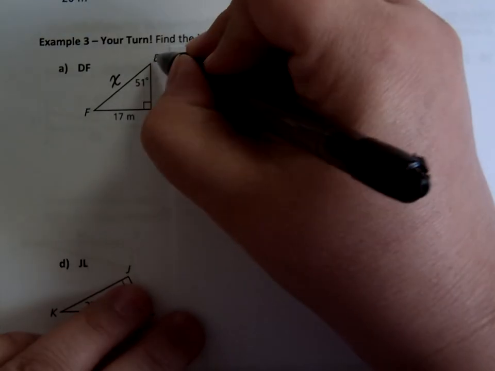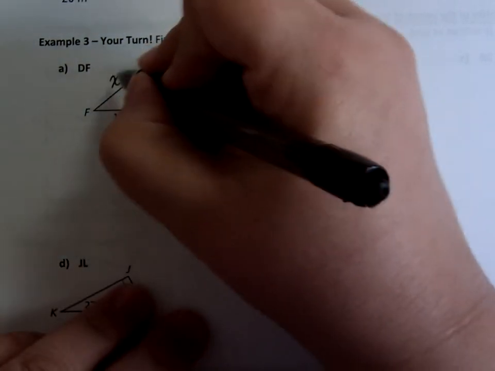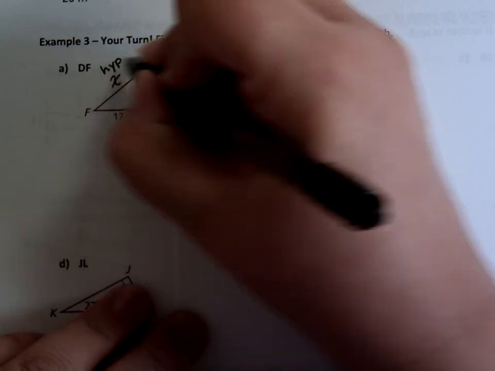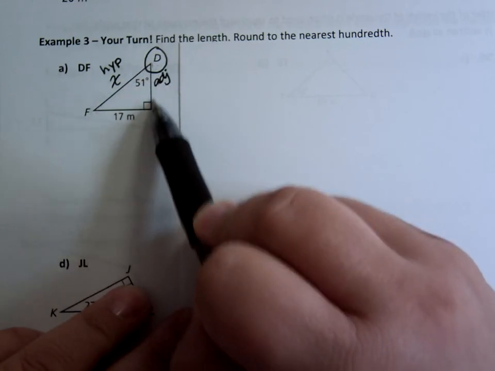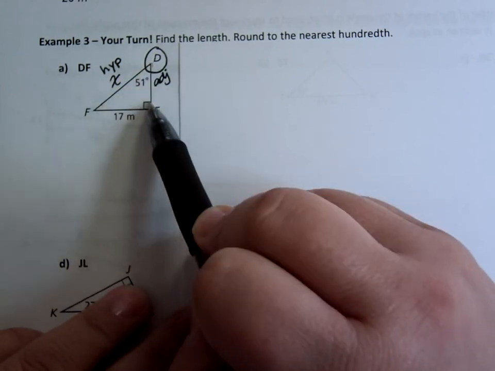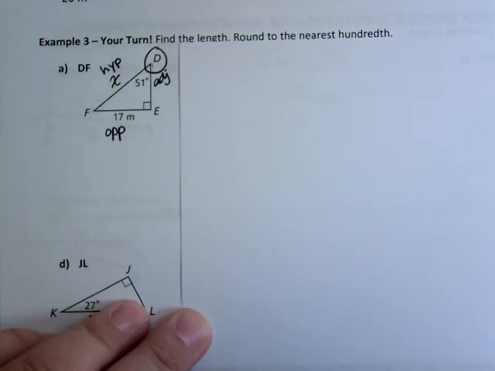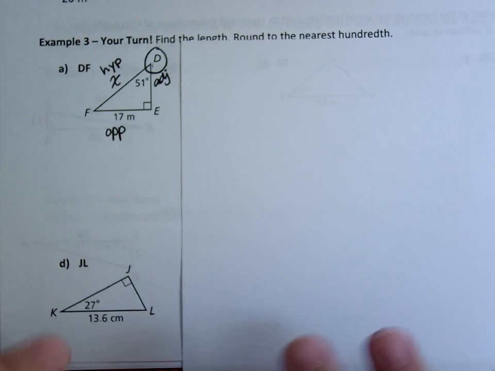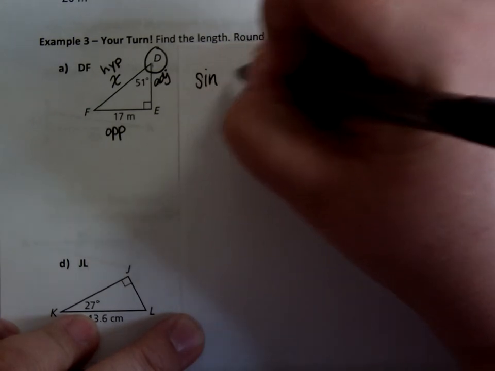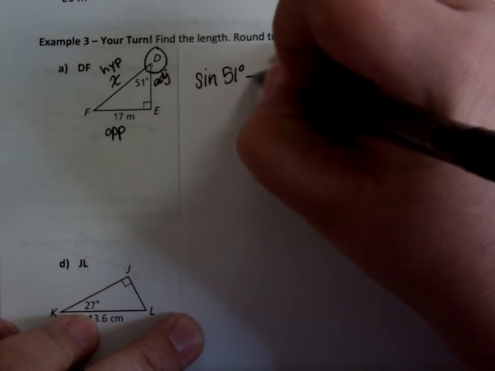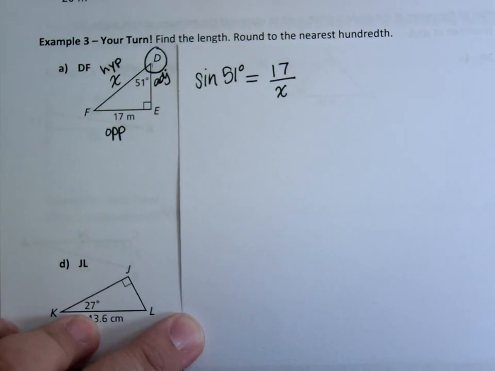Again, I'm going to use the angle that they gave me. It's just the most convenient thing to do, and that's D. So this would be the hypotenuse. This would be the adjacent, because remember, the hypotenuse and the adjacent meet at the angle you're doing. Whatever angle you're using, the hypotenuse and the adjacent meet there. That makes this the opposite. So I'm not using the adjacent at all. I'm using opposite and hypotenuse, and that's the sine. So sine of angle D, which is 51 degrees, equals opposite, which is 17, over hypotenuse, which is x.